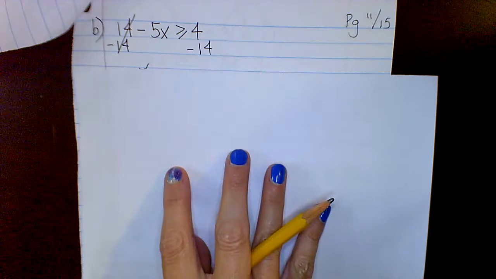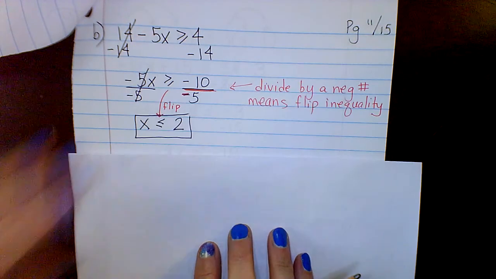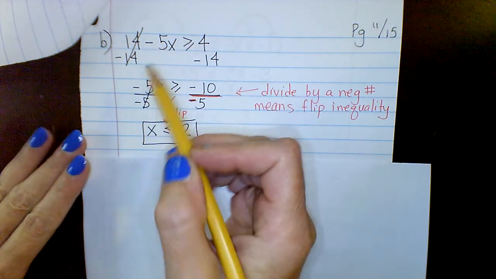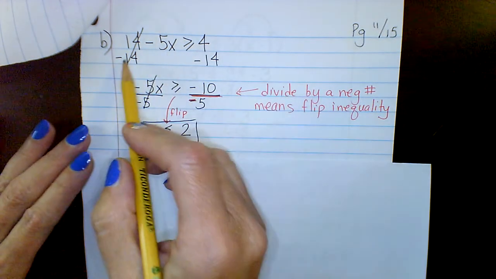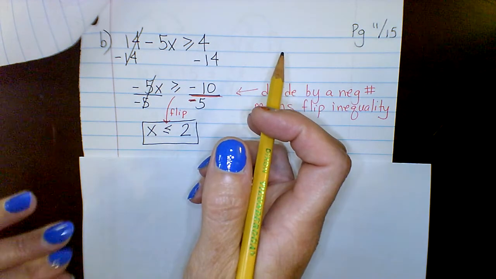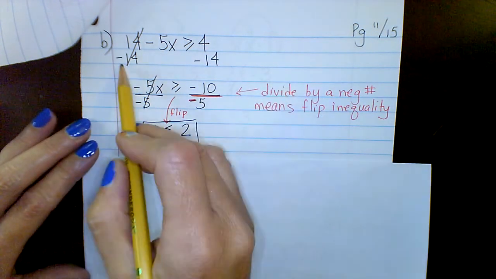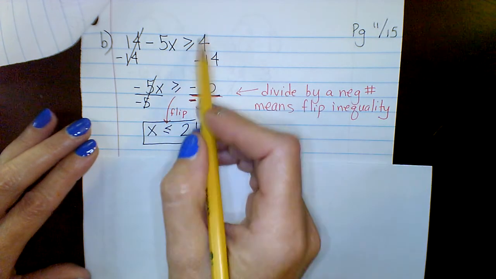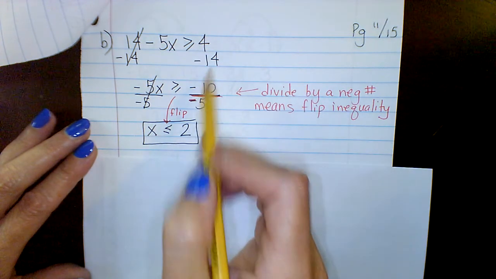All right, so next up here, just like with equations, we're going to solve these by moving those constants to one side, variables to the other, and then dividing. Because that's a positive 14, I subtracted 14 from both sides. I got negative 5x is greater than or equal to negative 10. That's from 4 minus 14.